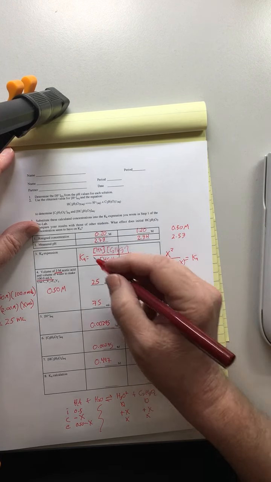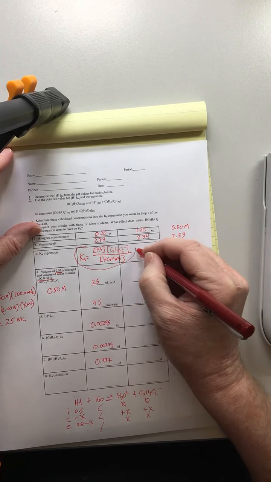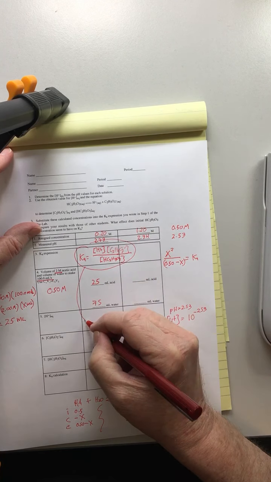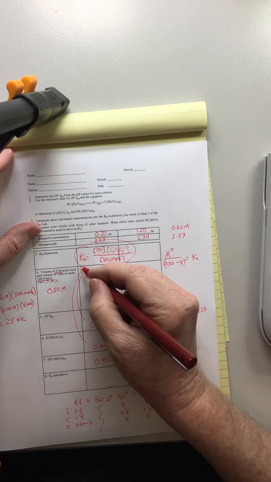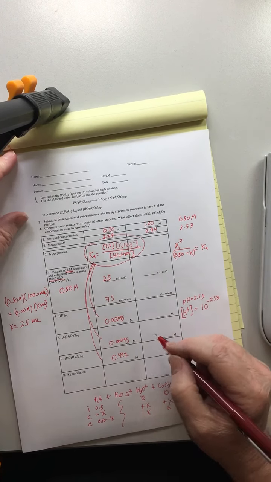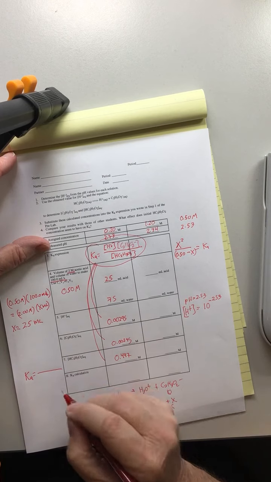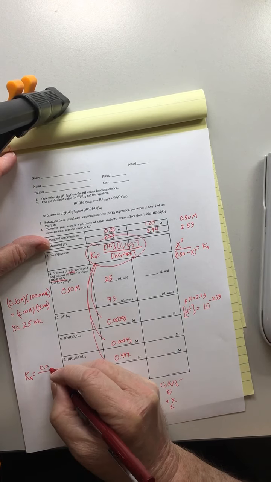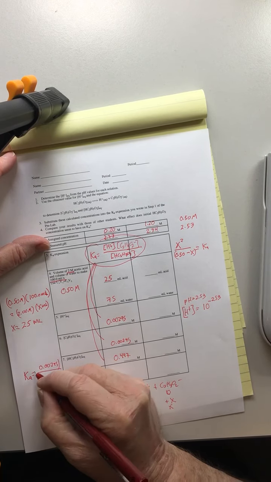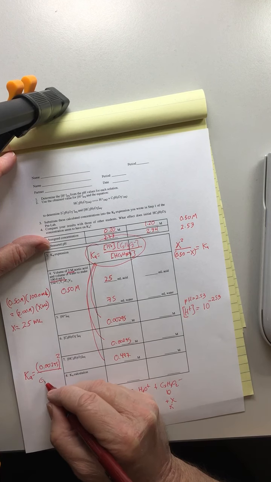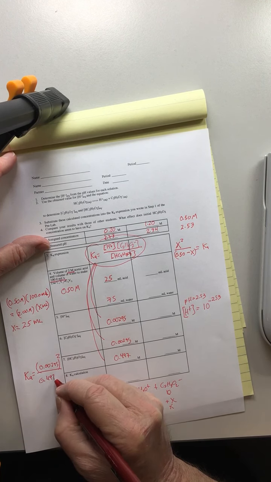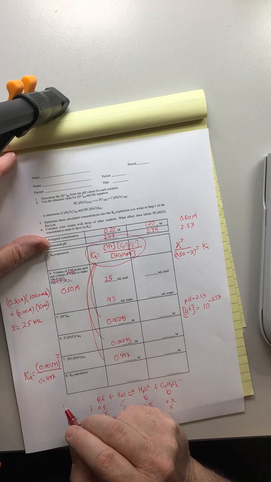So I can then take the data I've just calculated and plug it into my Ka expression. My Ka expression equals 0.00295 quantity squared over 0.497.